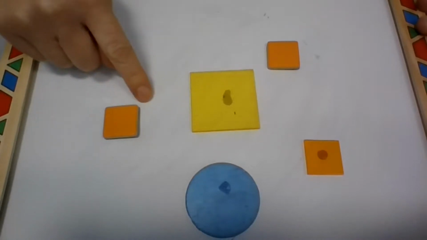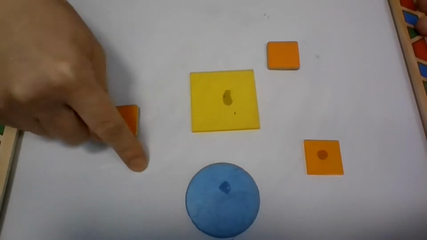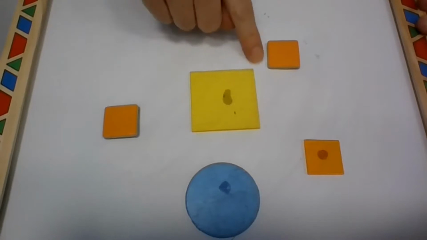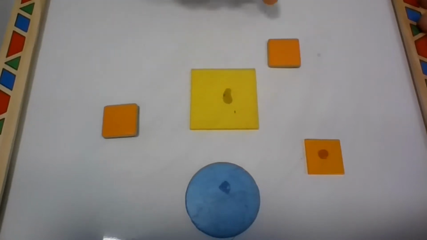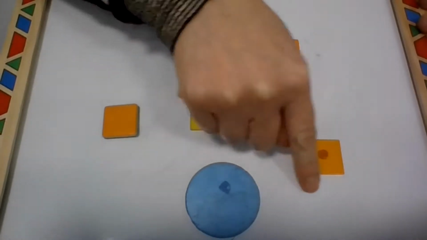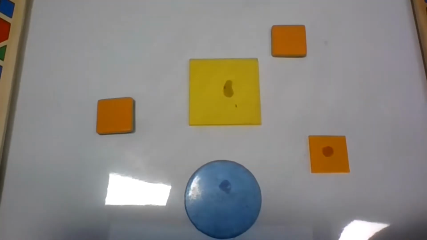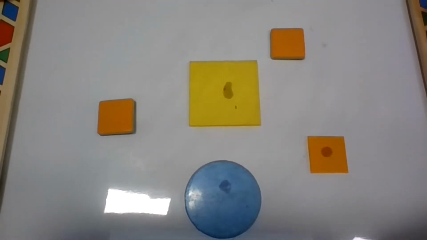Let's see. 1, 2, 3, 4. They all have 4 straight sides. So we know that a square has 4 straight sides.